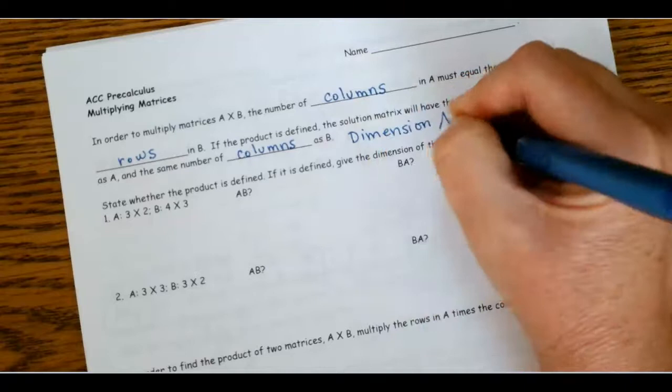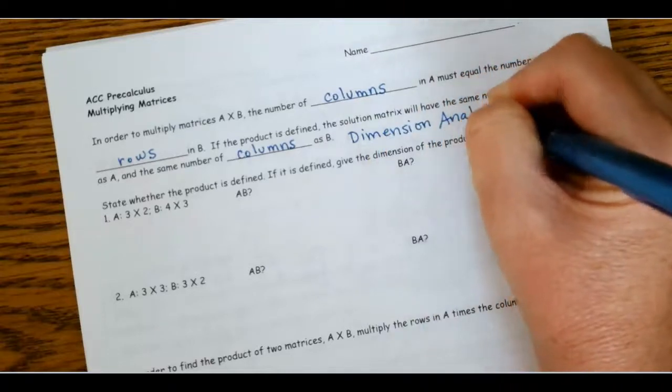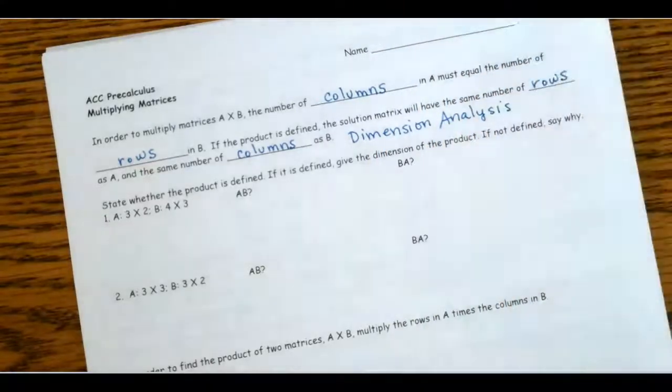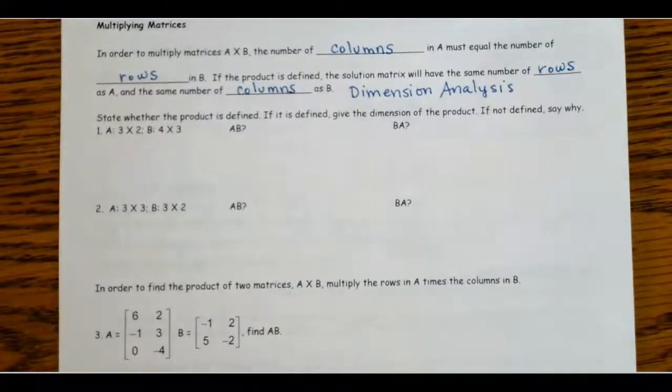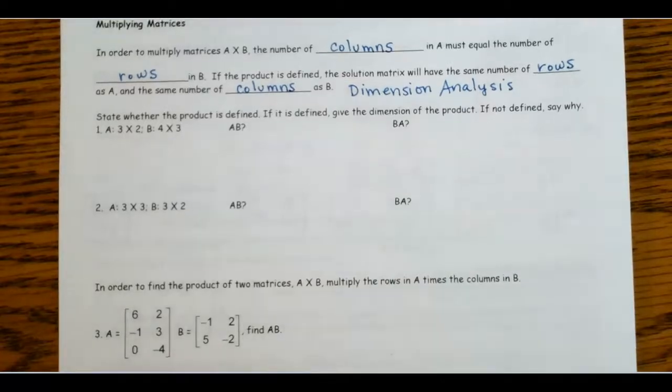Dimension analysis, where I analyze, let me write it down, the dimensions of the matrices to determine, one, can the multiplication take place, and two, what would be the result of the product? What dimensions would the result have? This is a very important first step to take.